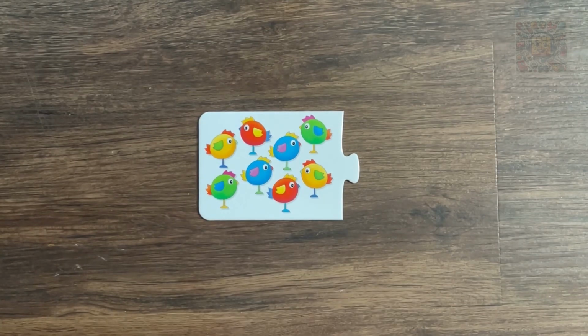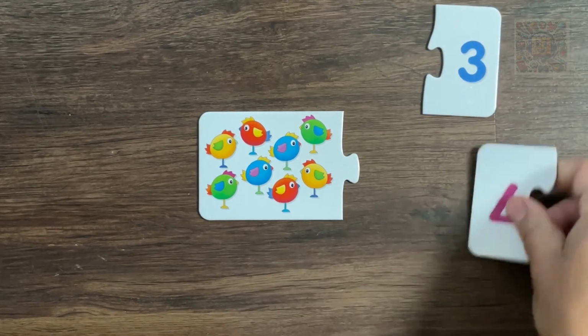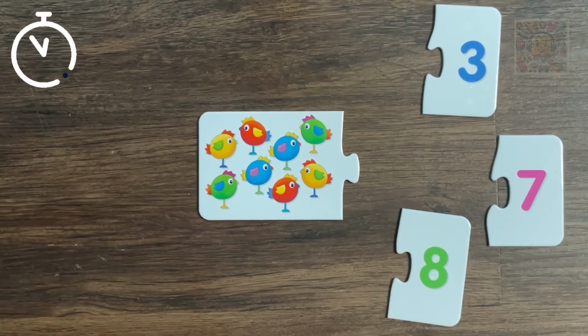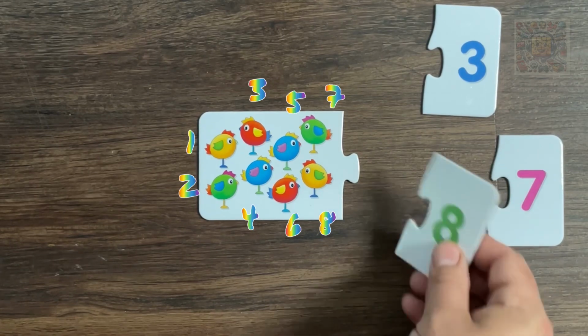How many chicks do we have here? Here are some choices. Eight, good job.